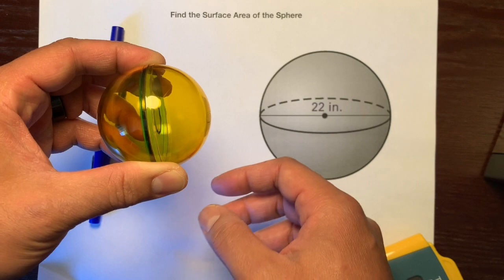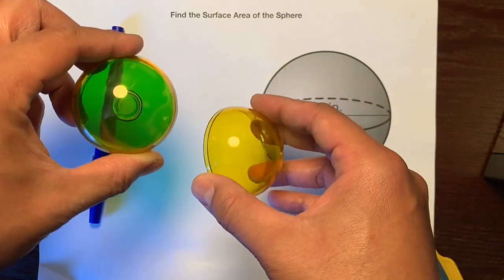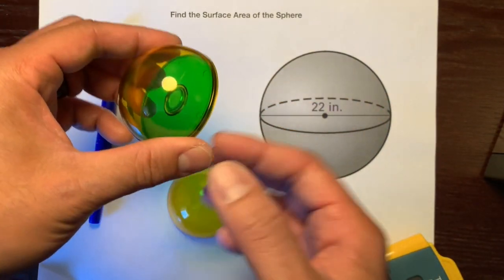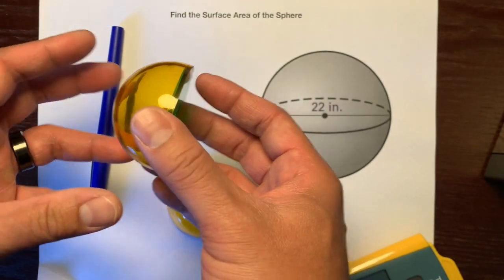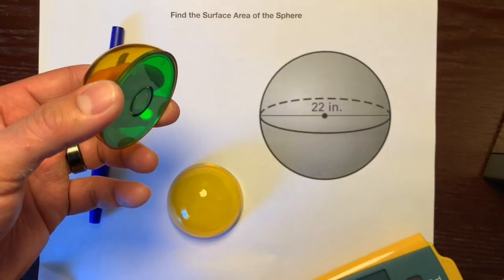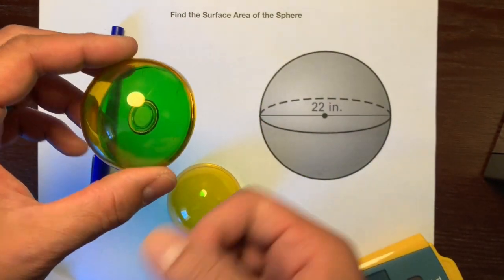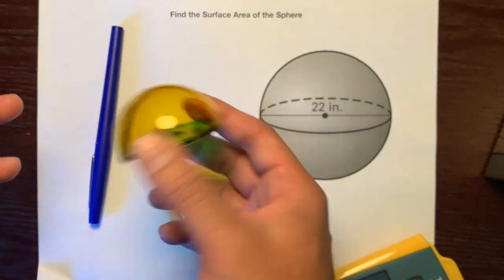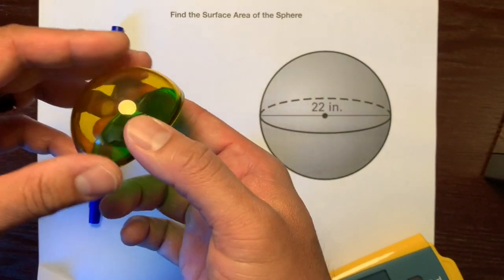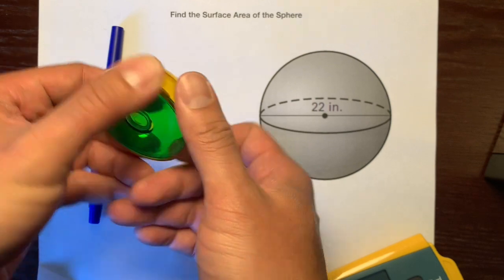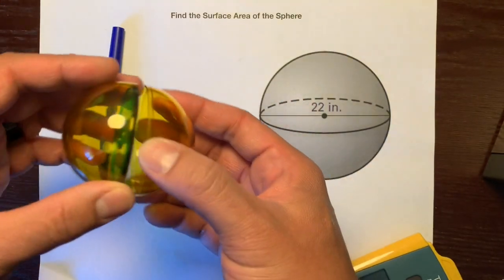Now, if you cut it in half like this, this half of a sphere is not called a half a sphere or a semi-sphere. This is called a hemisphere. So say it to yourself, hemisphere. A hemisphere is half of a sphere, cut in half.